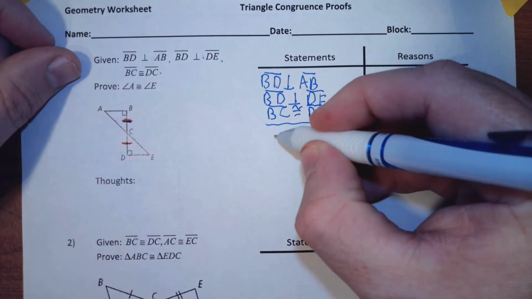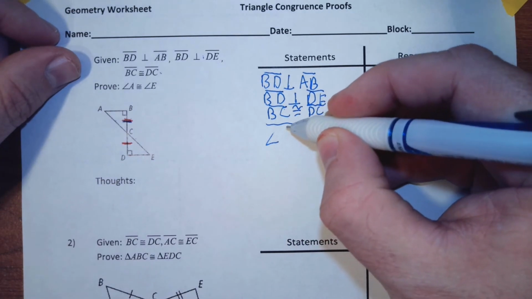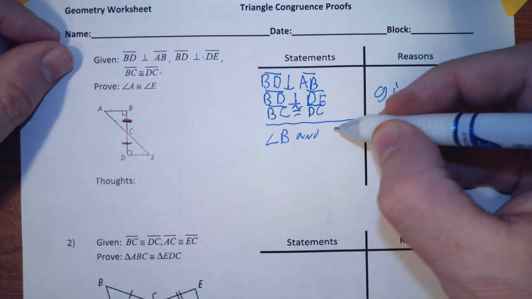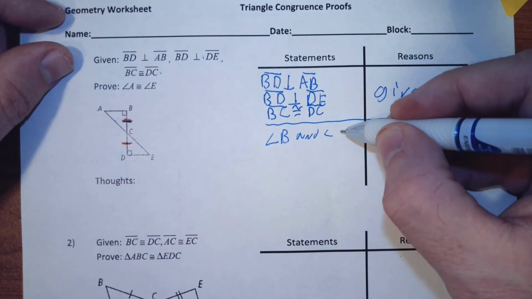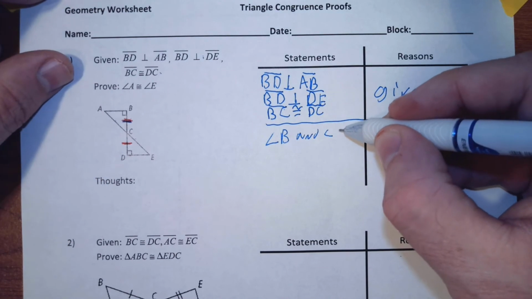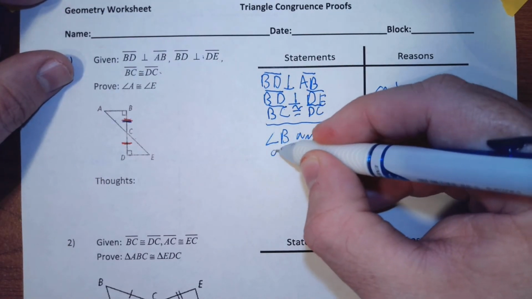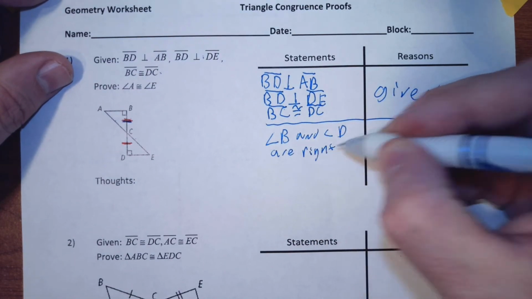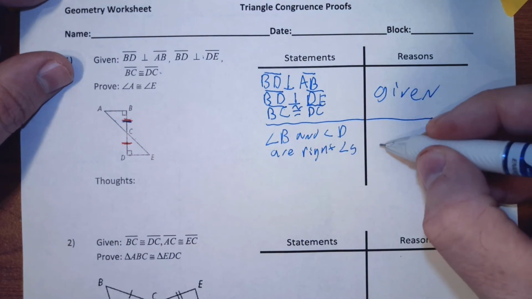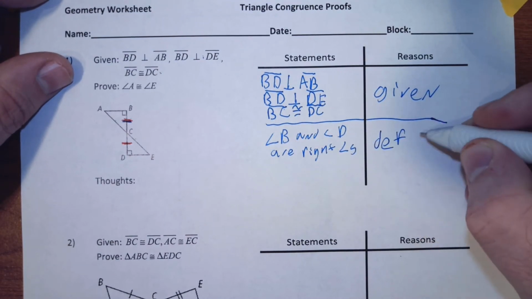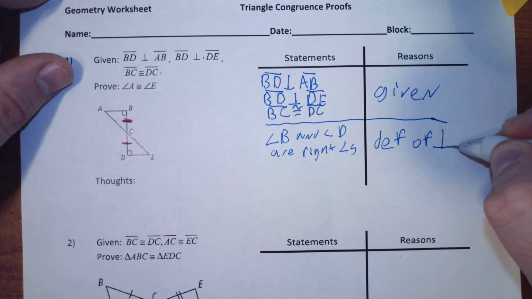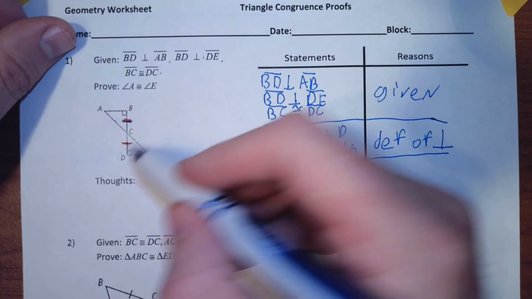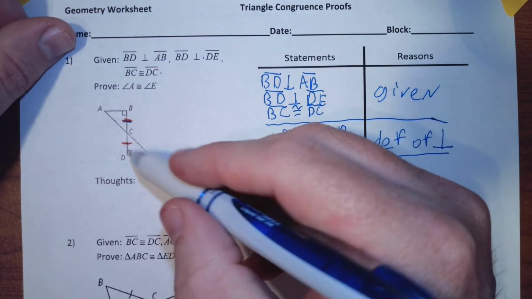So I'm going to go ahead and write that down: angle B and angle D are right angles. And that is just going to be the definition of perpendicular, is what we've been using. Okay, so let's see what we got so far. We got this side, we got an angle. Now we got to figure out another side.